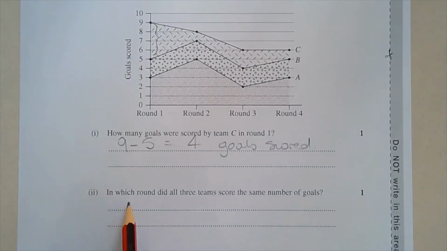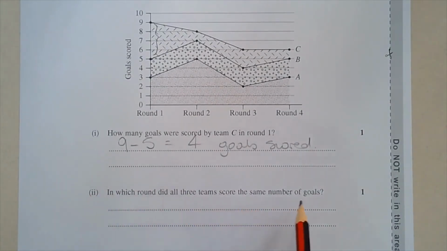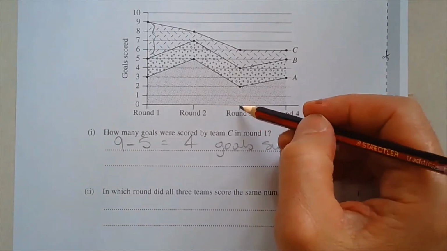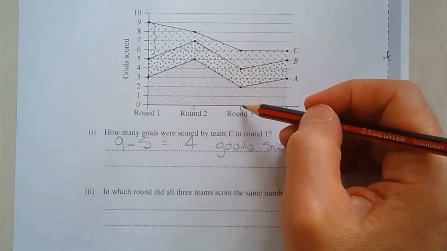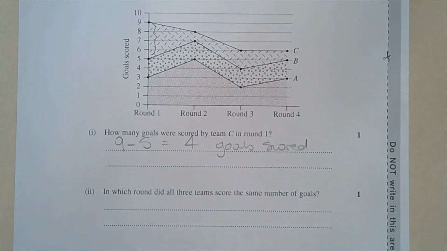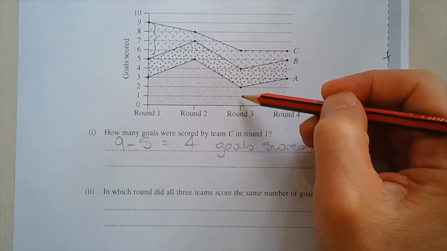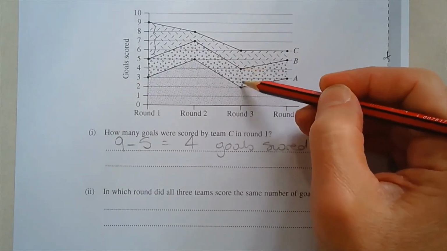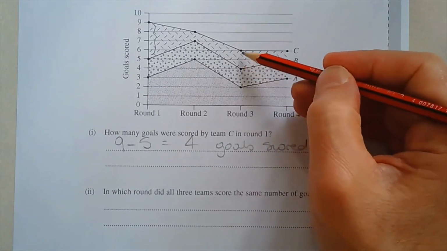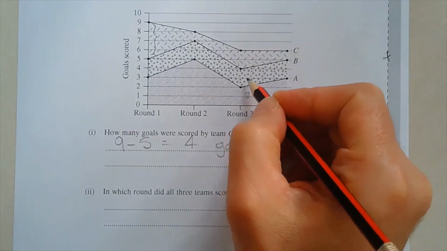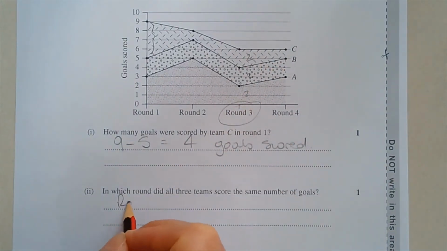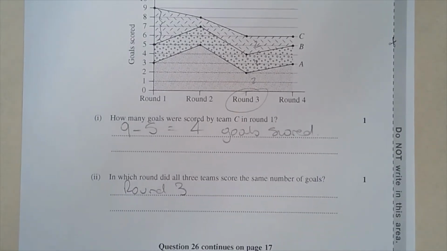Part 2, in which round did all 3 teams score the same number of goals? So that implies then that the gap between all these teams and also including the x-axis should be identical. And I'm looking straight at round 3. You could just sort of see it there that the gap between the x-axis and team A is 2. Between team A and B is 2 as well, 2 goals. And between B and C is also 2 goals. So 2, 2, 2. In which round? Round 3. And that's it.